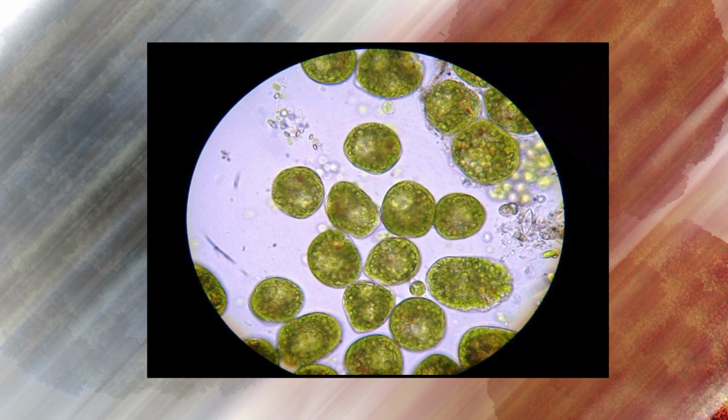When favorable conditions return, the gelatinous wall is dissolved. Palmella spores develop flagella and the spores are released to make new Chlamydomonas cells. This was about asexual reproduction. Now, sexual reproduction in Chlamydomonas.